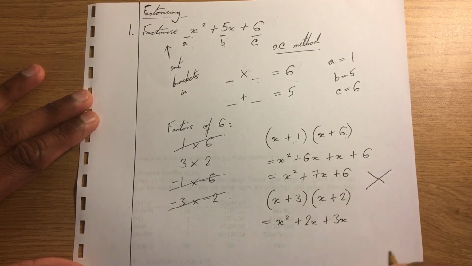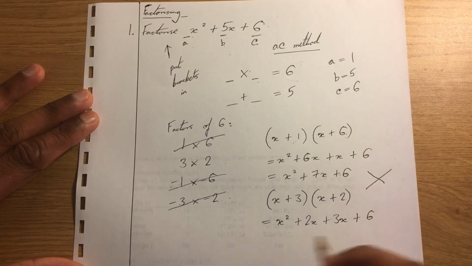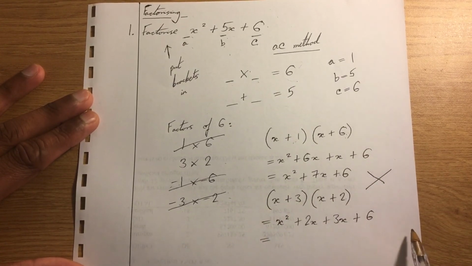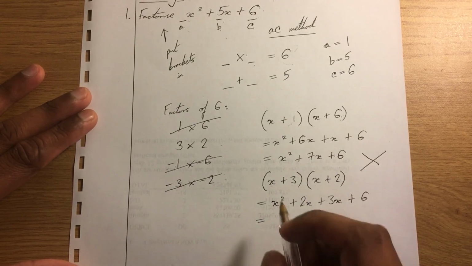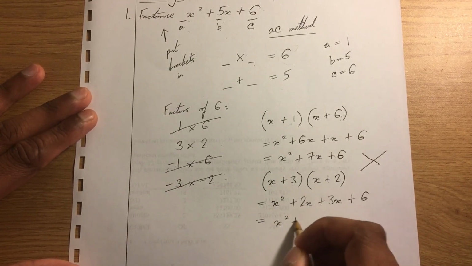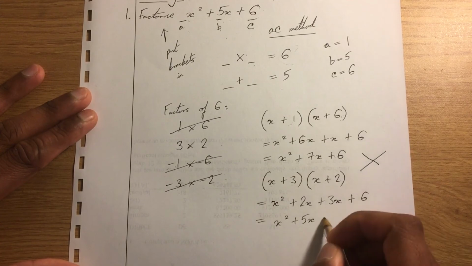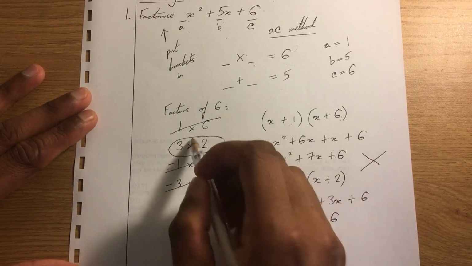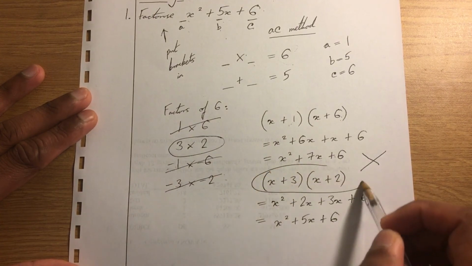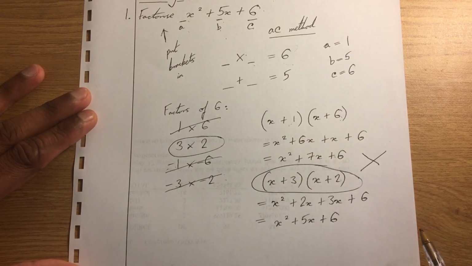And 3 times 2, we get 6. So collecting like terms now, we can add together this 2x and this 3x, so we get x squared plus 5x plus 6, and hence we know that this is our fully factorised equation.